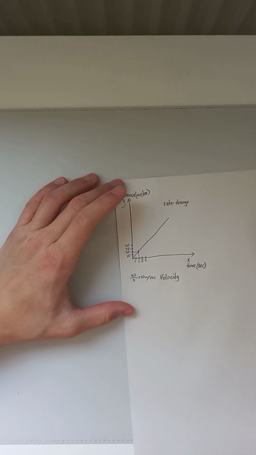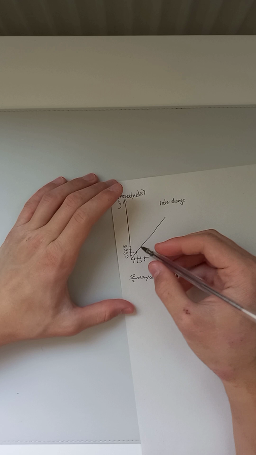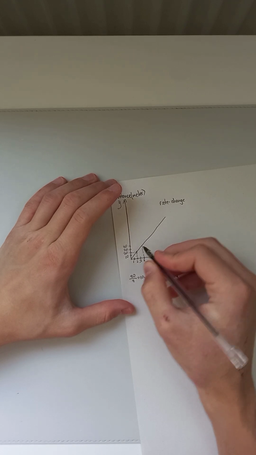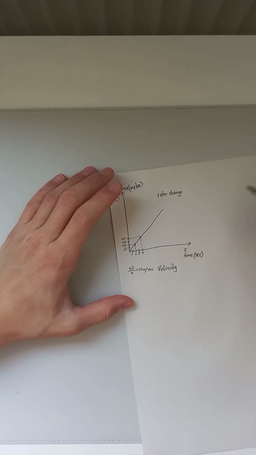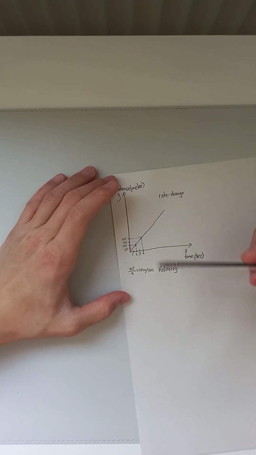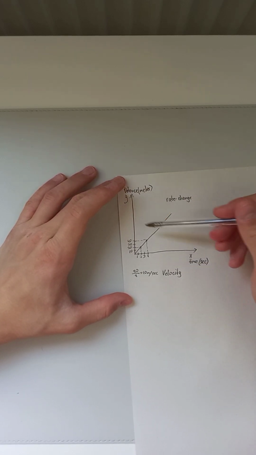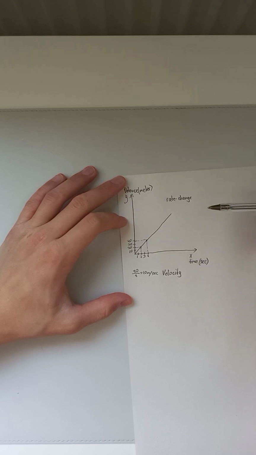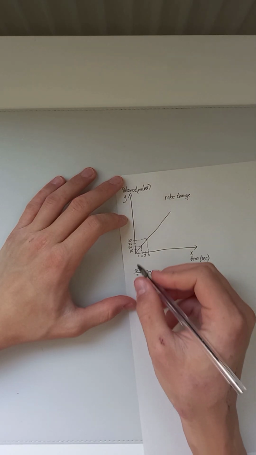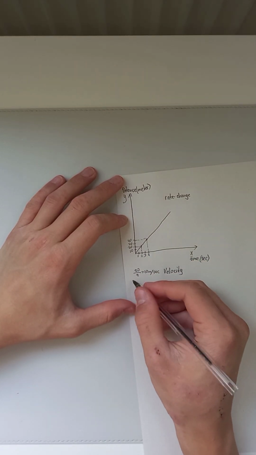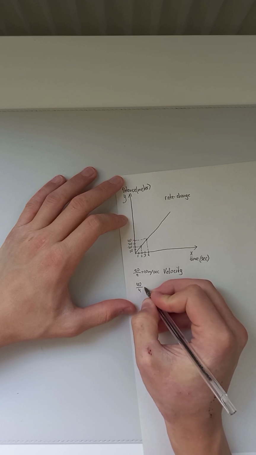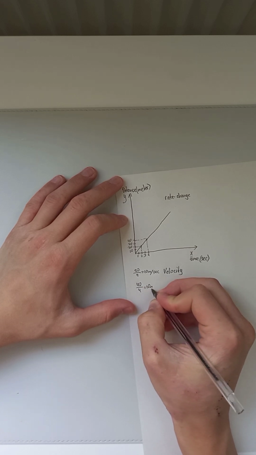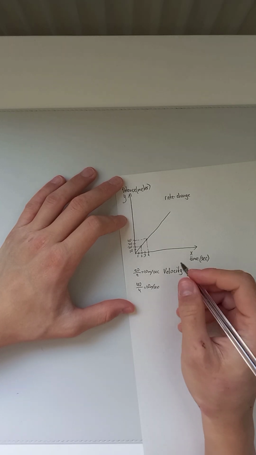And we can take another point, for example this point. Also, to get the rate of the change, to understand how the distance at this point has changed as time has changed, we have to just divide distance 40 by time 4, and we get 10 meters per second.